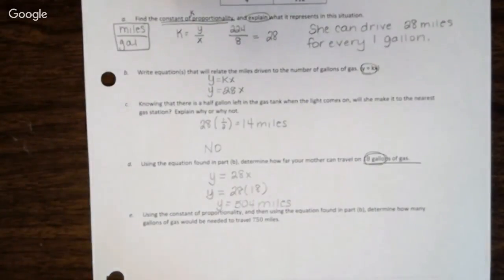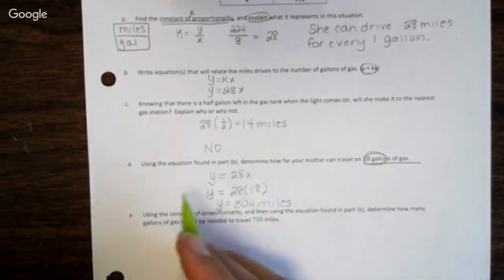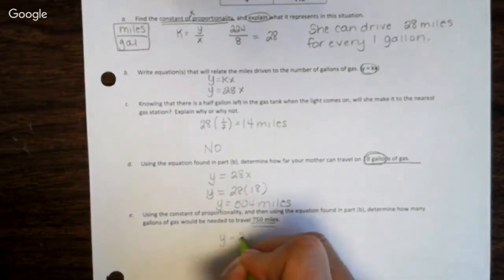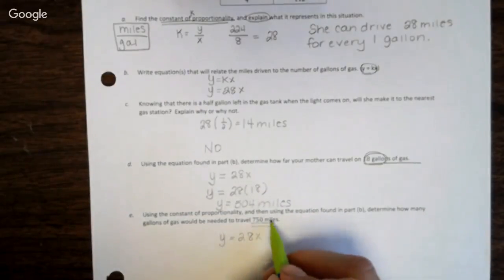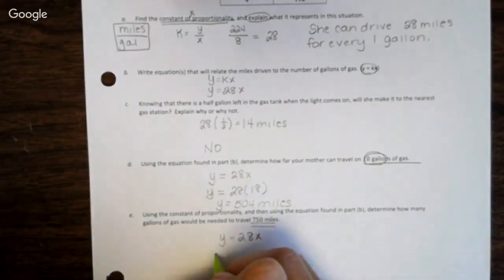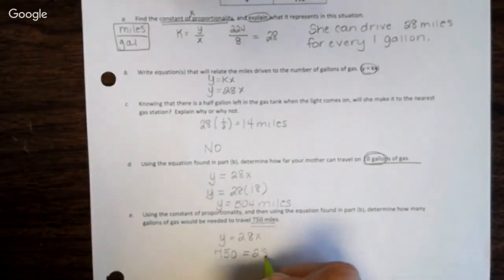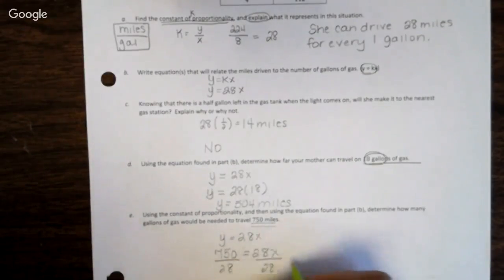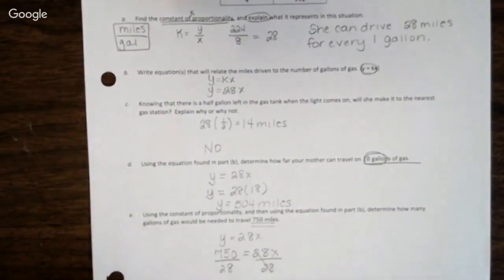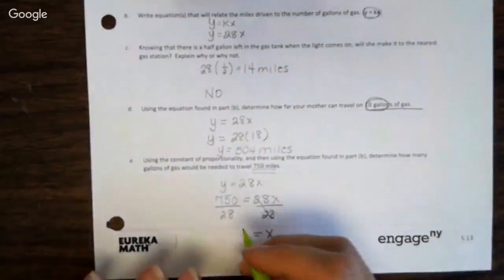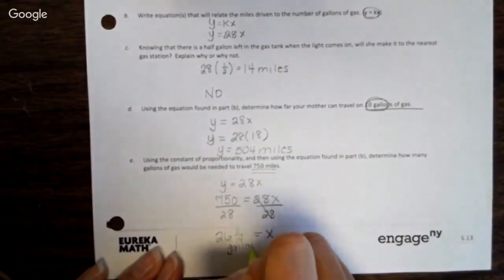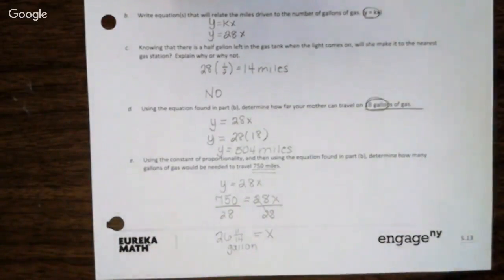Now, the last part says using this equation, this constant of proportionality, how many gallons of gas would you need to travel 750 miles? So same equation, Y equals 28X. This time they give you the mileage. Remember, mileage is your Y value. So we're going to put 750 in for Y. And we're going to solve for X. Now, remember to do that, we want to get X by itself. So we're going to divide. So when I divide that in the calculator, I get 26 and 11/14 of a gallon. Good thing we have a calculator. All right, next page.